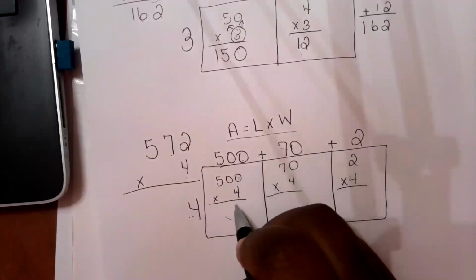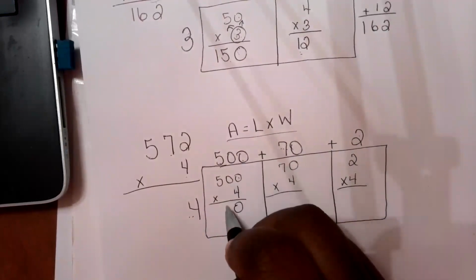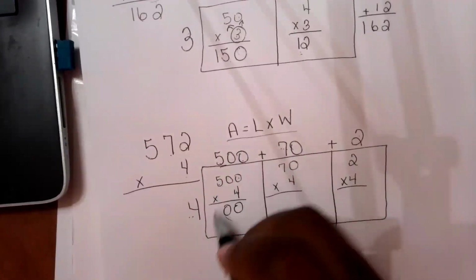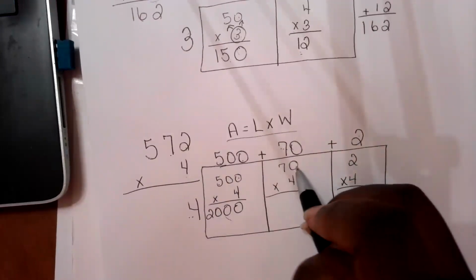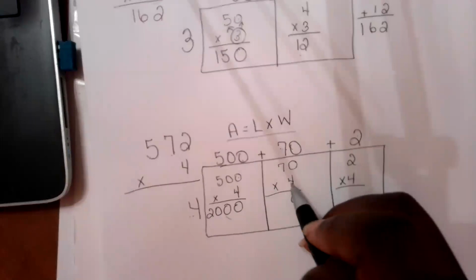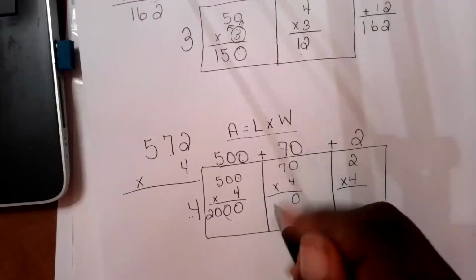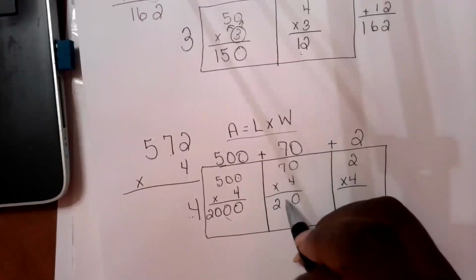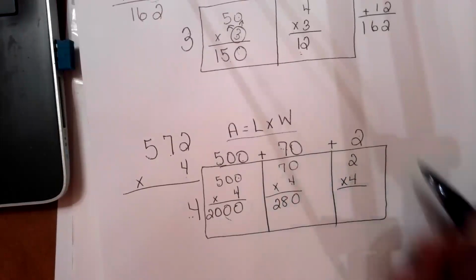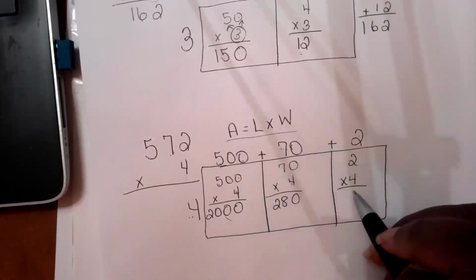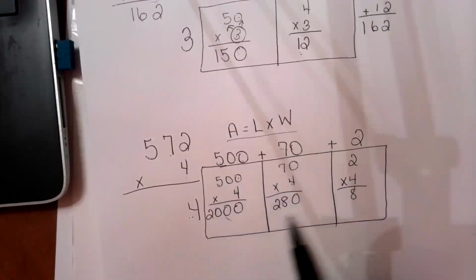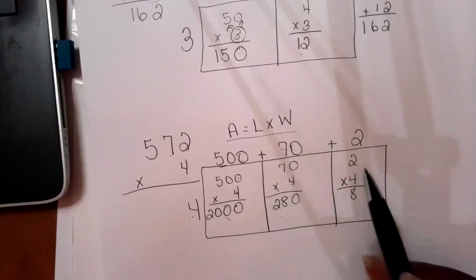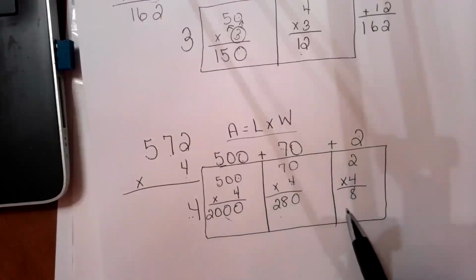4 times 0 is 0. 4 times 0 is 0. 4 times 5 is 20. Then I have 4 times 0, 0. 4 times 7 is 28. Then I have 2 times 4, which is 8. So I'm saying the product of this box is 2,000. The product of this box is 280. The product of this box is 8.